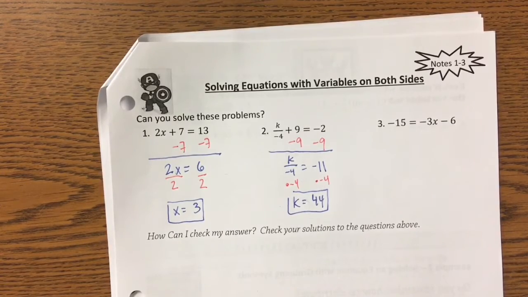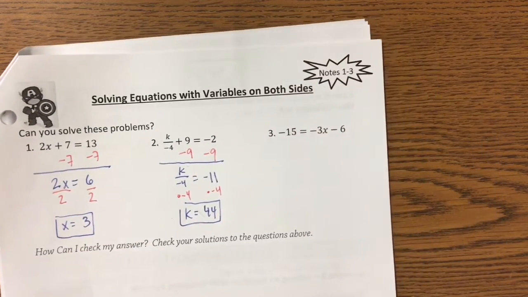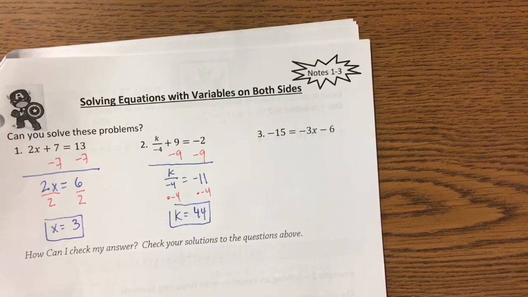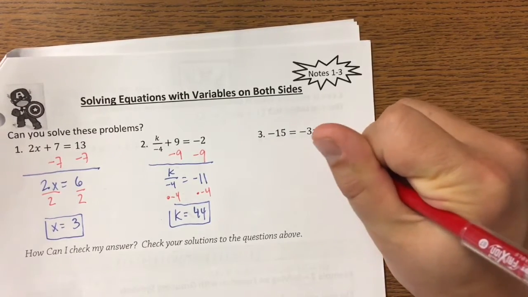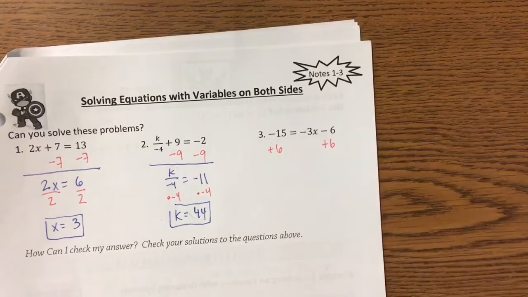Let's do one more little warm-up problem here. Here, most of the stuff is on the right-hand side of the equation. That really shouldn't change anything about how you solve this. At the very end, I might swap it just so I put my variable first, but other than that, the steps are essentially the same. We're going to start by adding 6 to both sides.